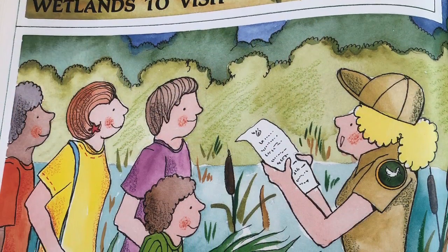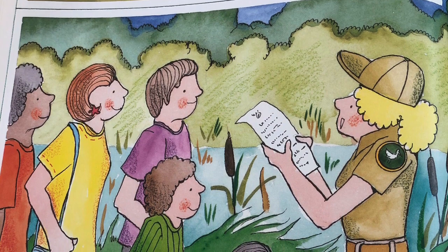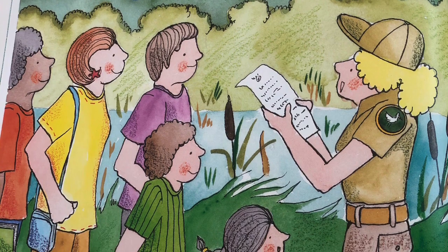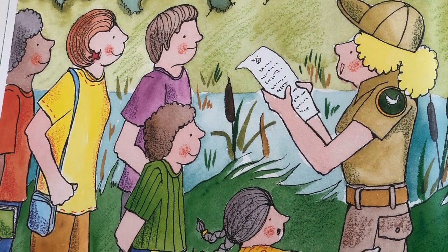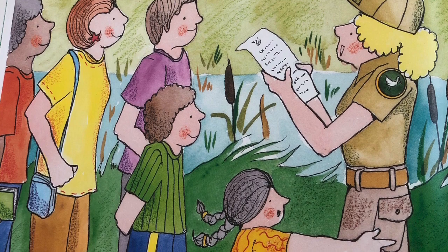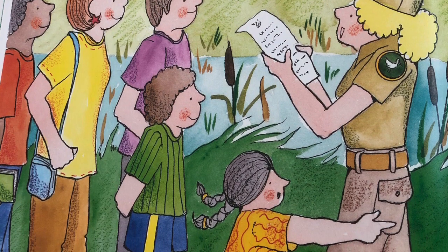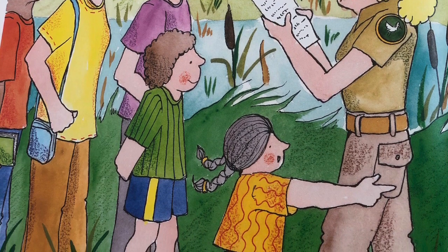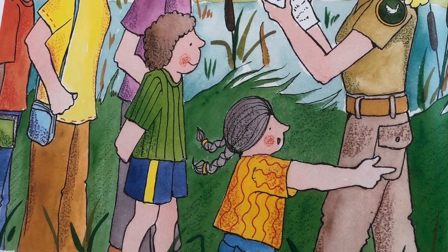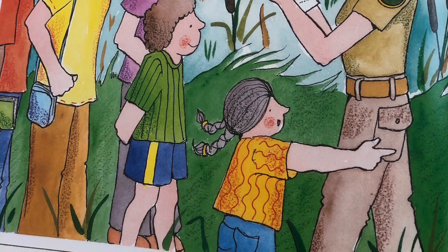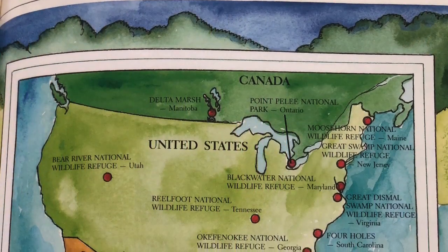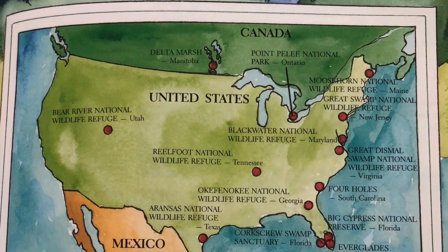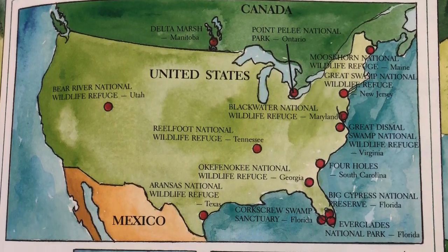Wetlands to visit. Look at the map. You'll notice Canada, the United States, and Mexico.